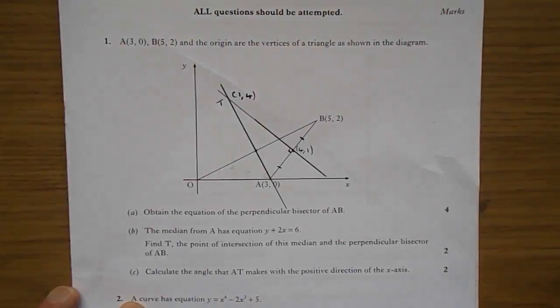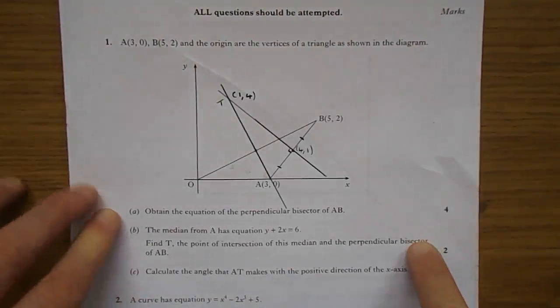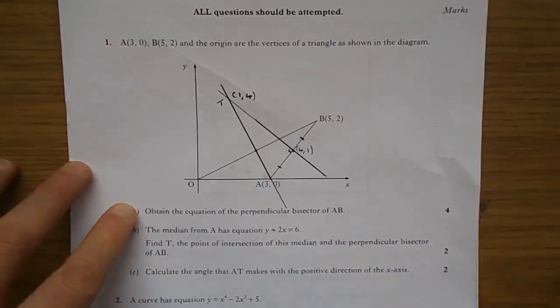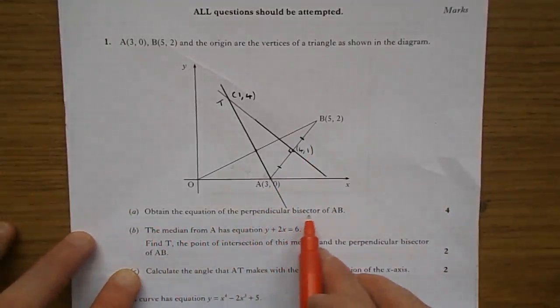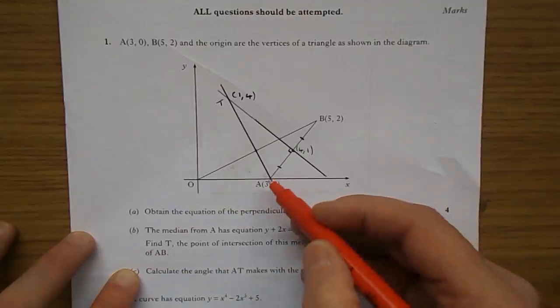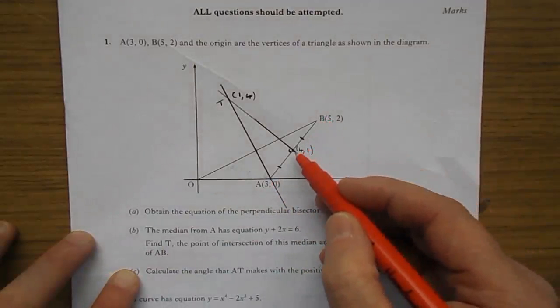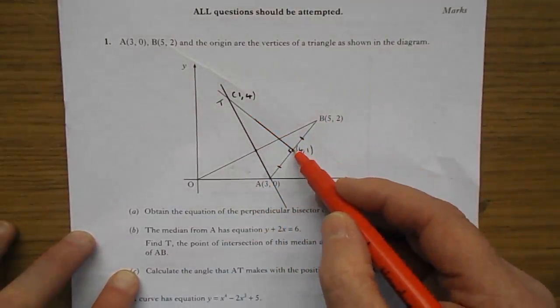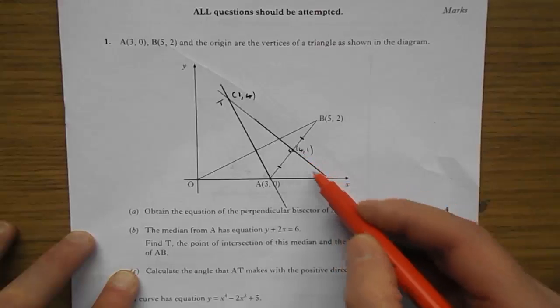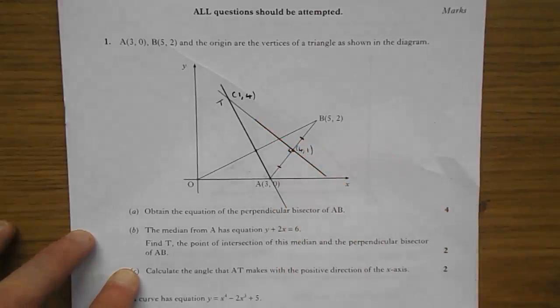Okay, and here we go, continuing with Mathematics Higher, paper 2 from 2014, and here's question 1. You're given a triangle OAB, with A being (3, 0) and B being (5, 2), and question A says, obtain the equation of the perpendicular bisector of AB. Well, there's A, there's B, there's the perpendicular bisector there, I've just drawn it in. It bisects AB, that means it goes through the middle and it's perpendicular to it. So let's just go on with the maths then to get this.